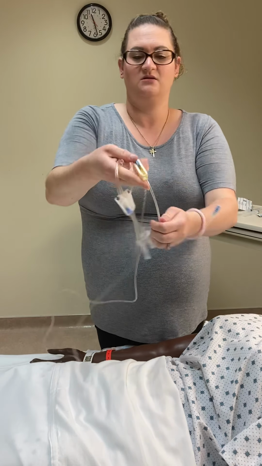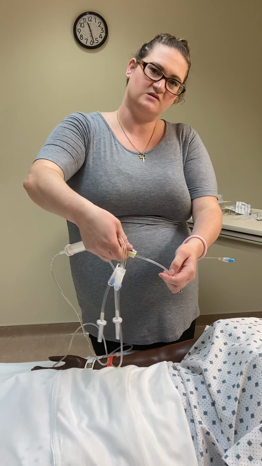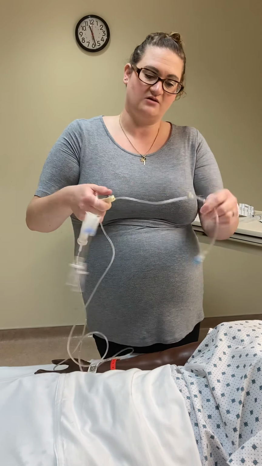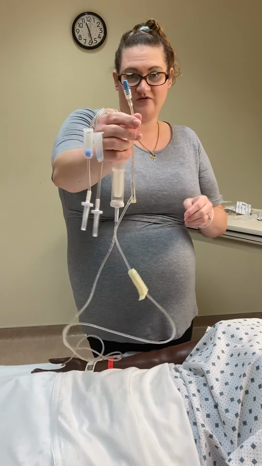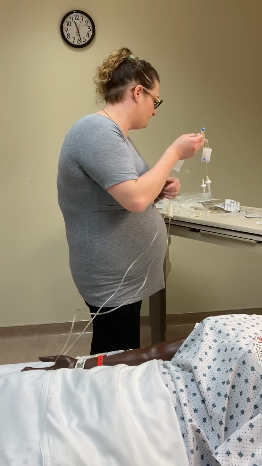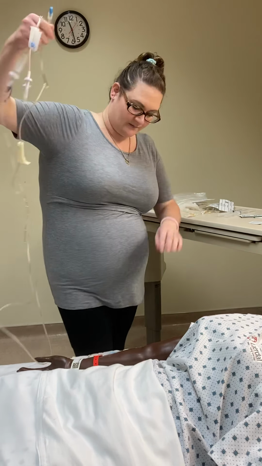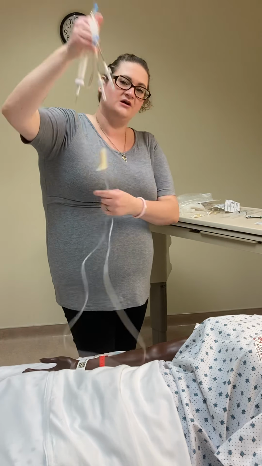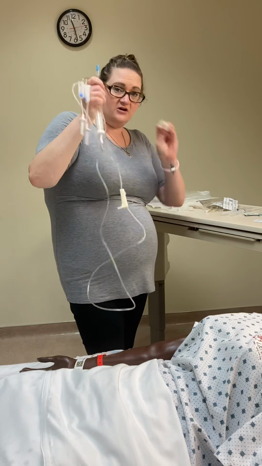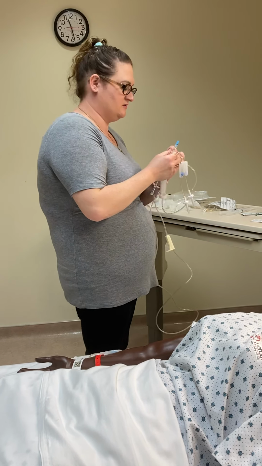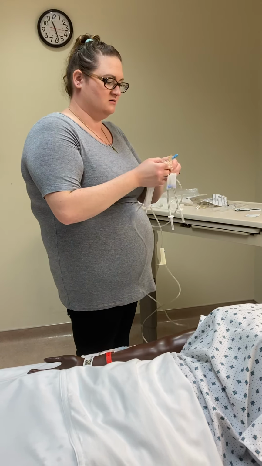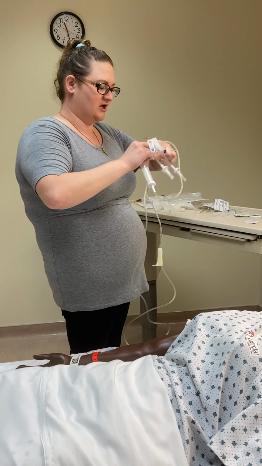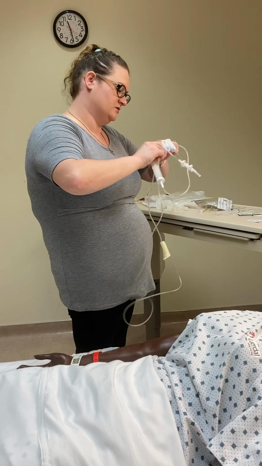We have our main roller clamp down here, which is when we're doing by gravity, this is what we're gonna use to adjust how fast or how slow we're going. And then of course we have the end here. Since we are going to be using a simple connector, I'm gonna have to put an alligator clamp on the end of this. I have all my clamps closed right now.